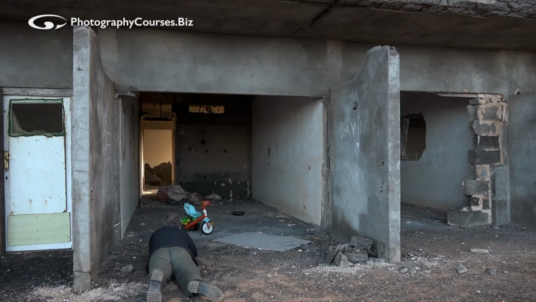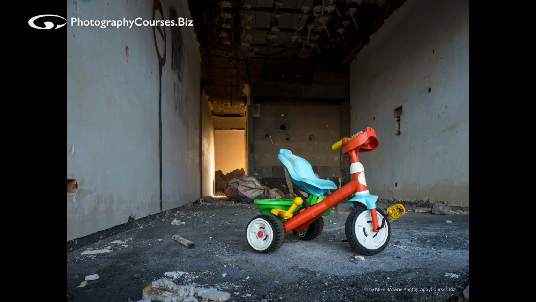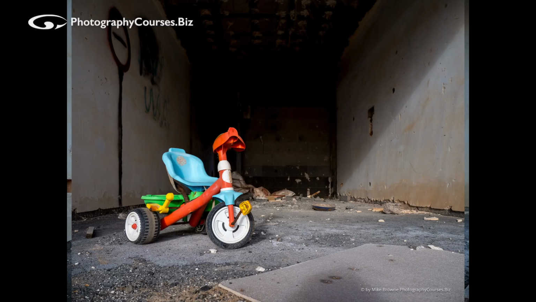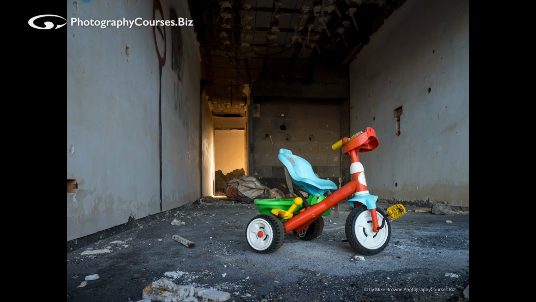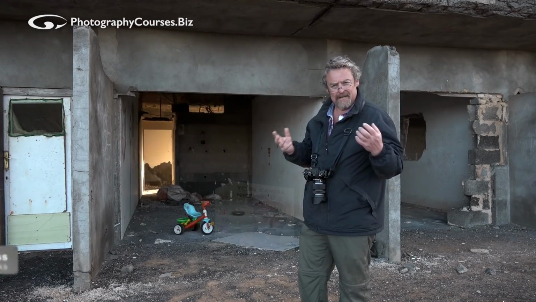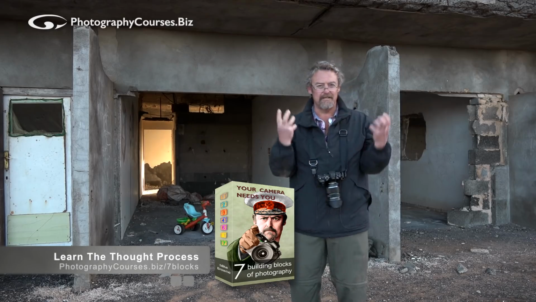I'm going to shuffle this way a little more. Shoot that baby. That's the one. That is so much more interesting. Now we've got just that little bit of light sneaking in from behind. Light is king. Light is the second building block of photography for a reason. You've got to look at light.